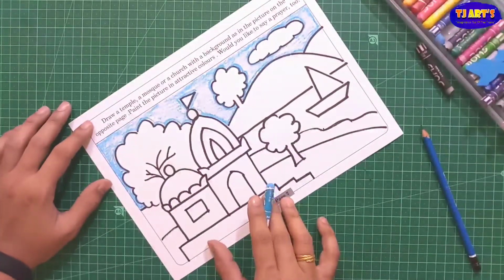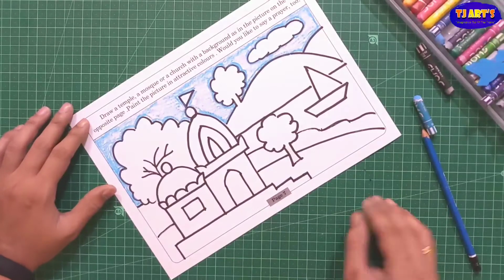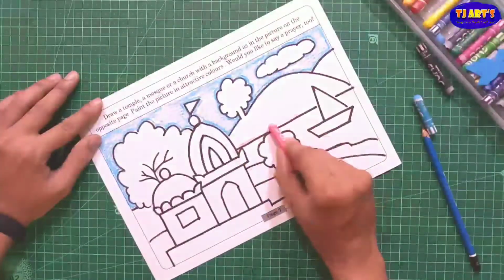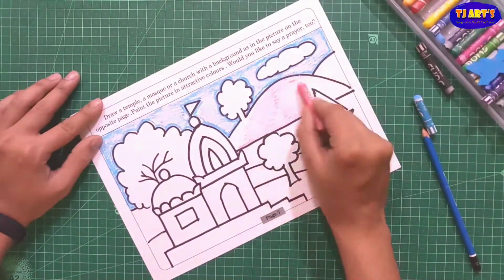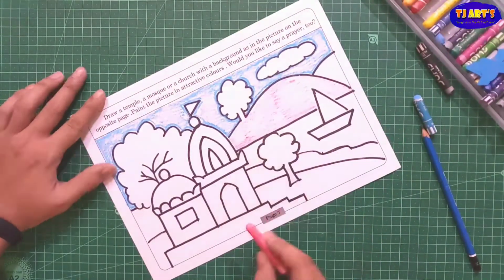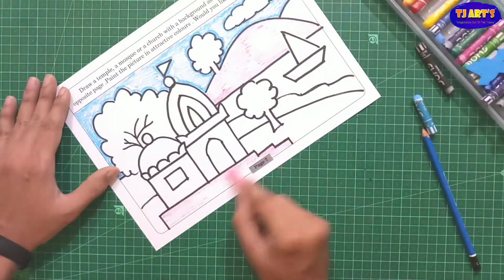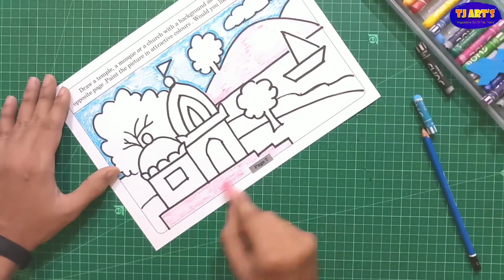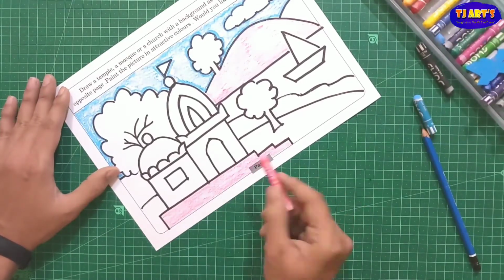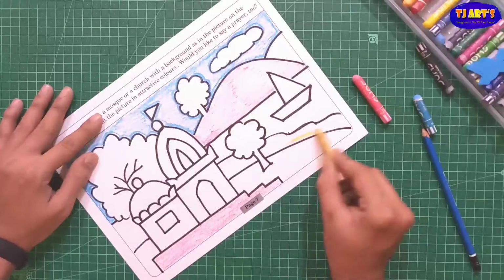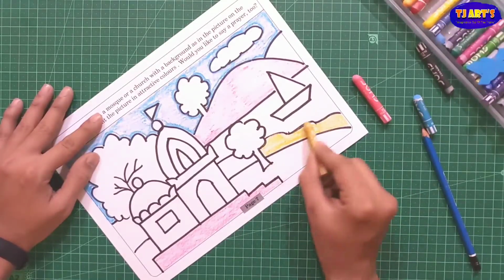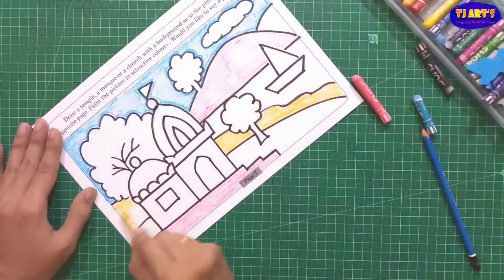Okay, here you can see the both colors are the same for the downside also, for the river part also, but here I am going to make some changes. Here I am going to use a light pink color. See that I paint the whole part using the same technique.